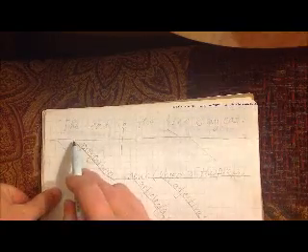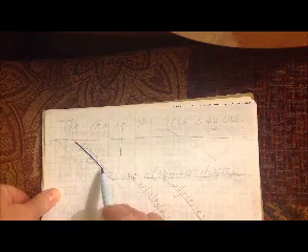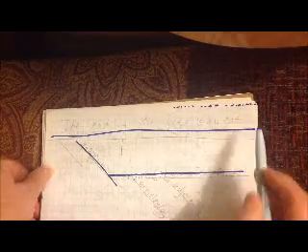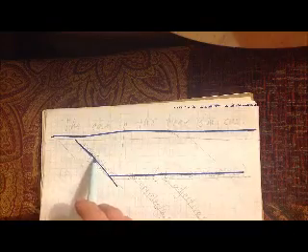Okay, so let's take this one. How do you make the lines for the prepositional phrases? Well, here's the water, right here. And underneath the water, you draw a diagonal line, and then out from that line, you draw a horizontal line.